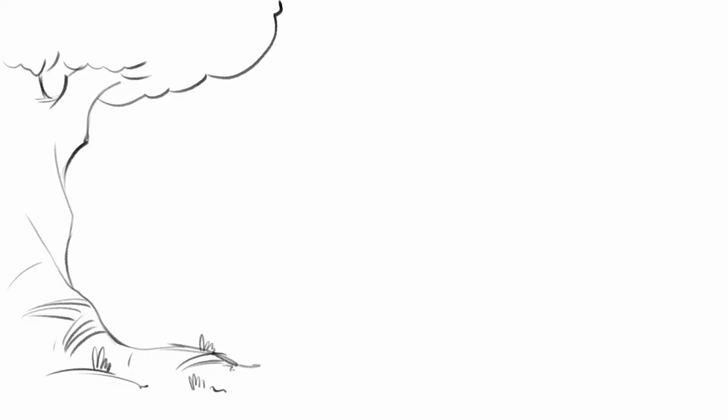Fantasy realm trees are a bit different than waking world trees, so we can make this one look like the trunk is kind of turning into itself. That looks kind of cool.